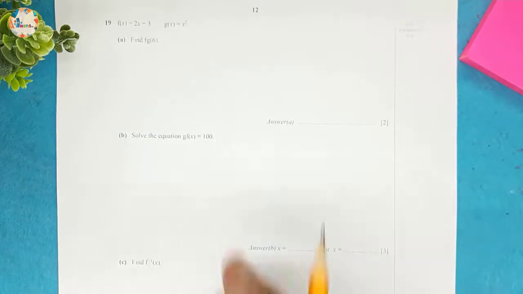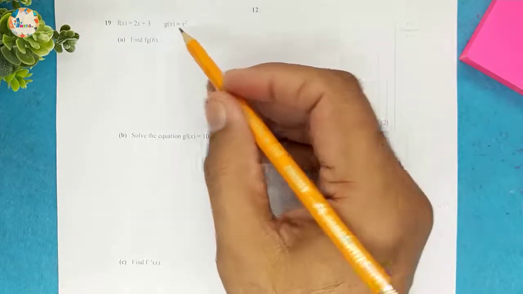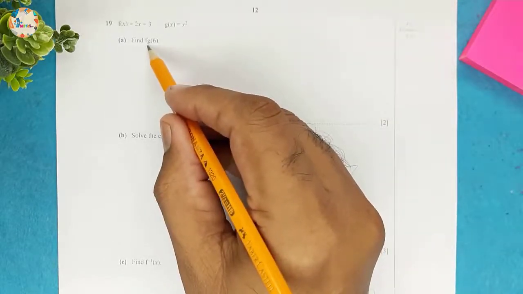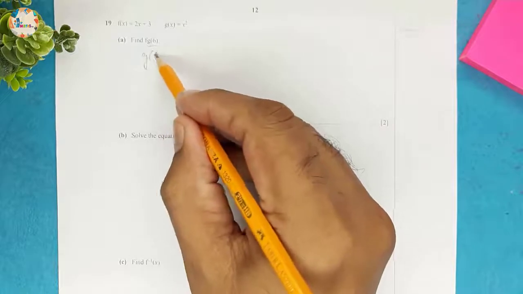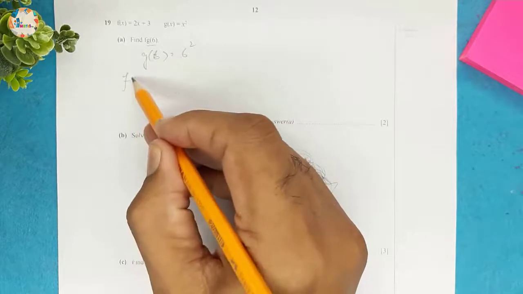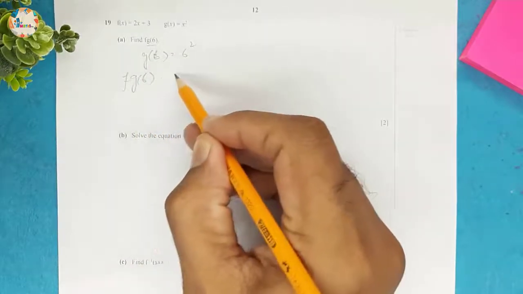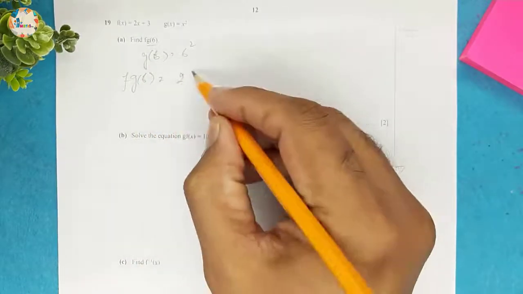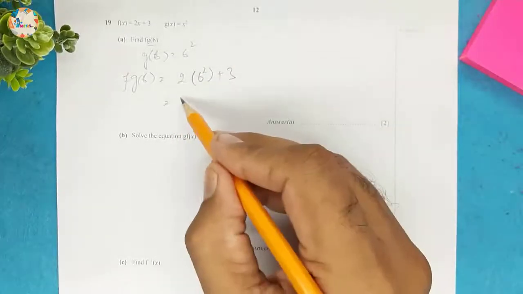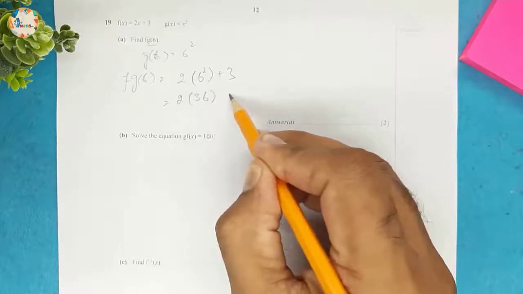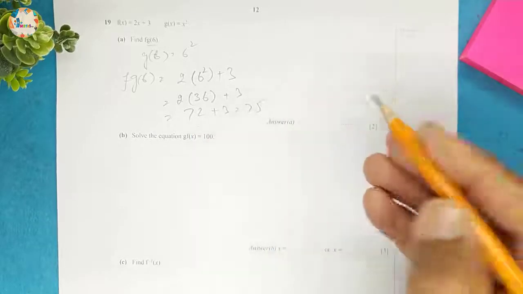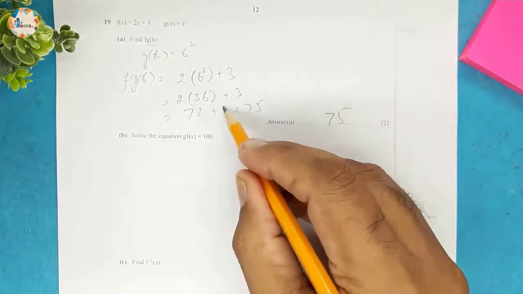Functions questions. f of x is equal to 2x plus 3 and g of x is given, so we have to find first g of 6. So g of 6 will be equal to 6 squared. Now f of g of 6 will be equal to 2 into 6 squared plus 3. So this will be equal to 2 into 36 plus 3. This is 72 plus 3, which is equal to 75. So this will be 75.